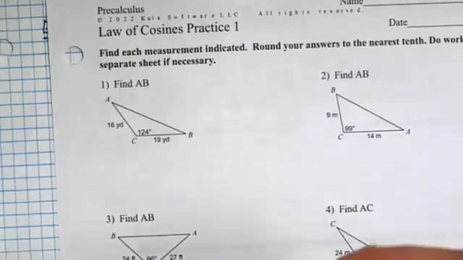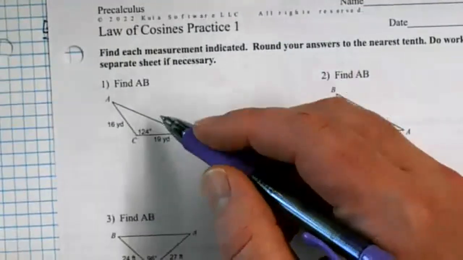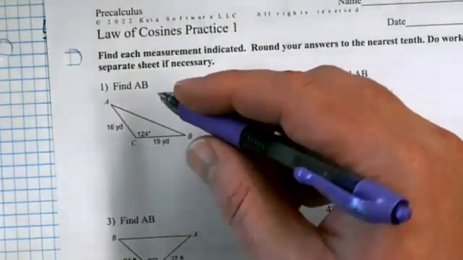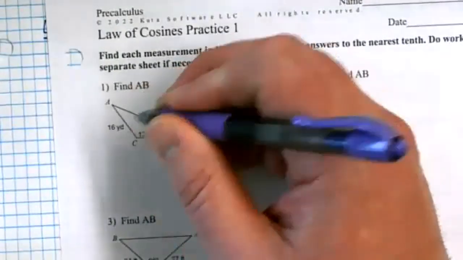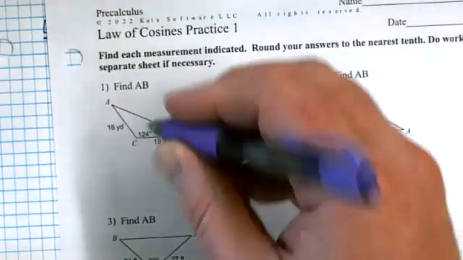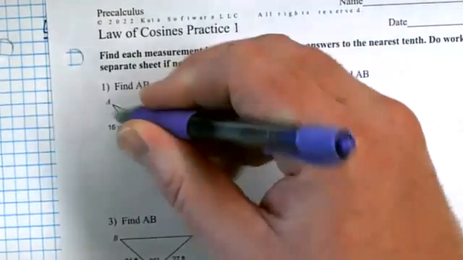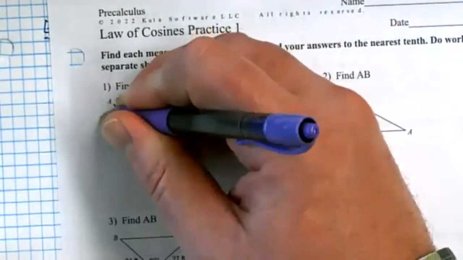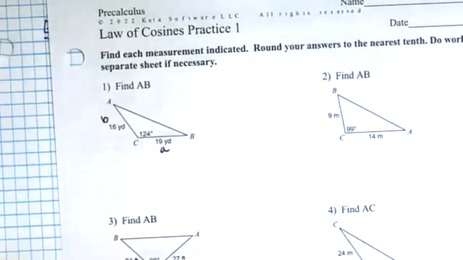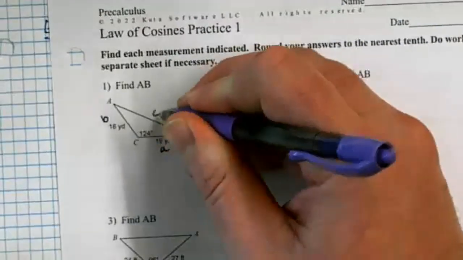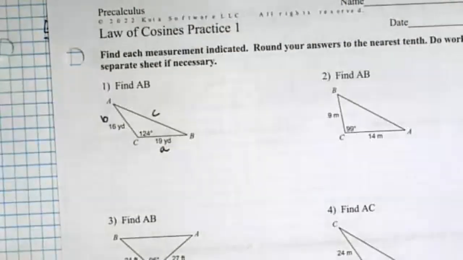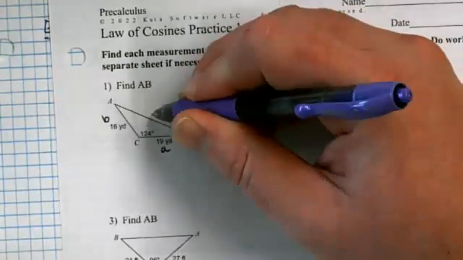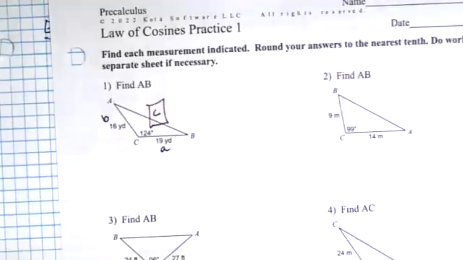And I think it's smart. They didn't do this, but I think it's smart before you get started to go ahead and label your sides, little a, little b, little c. So little a would be the 19, the 16 is across from little b. We don't know little c. But we're trying to find AB, which is little c. So we're trying to solve for little c again.